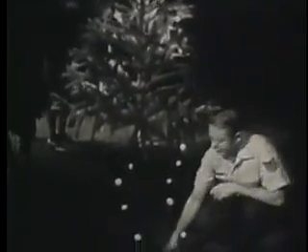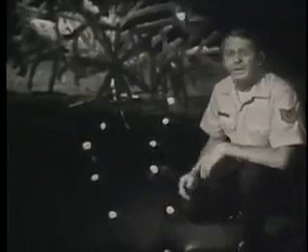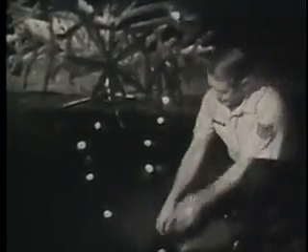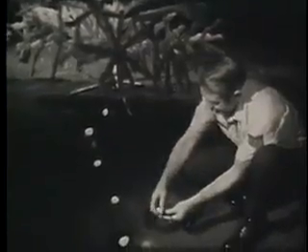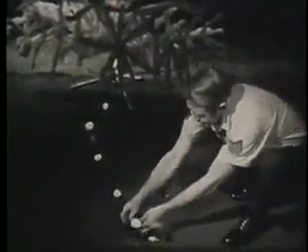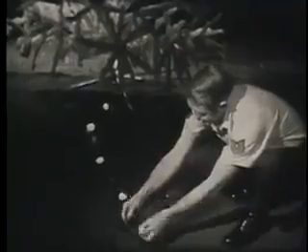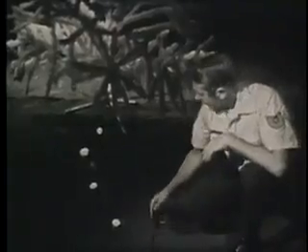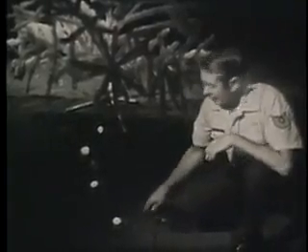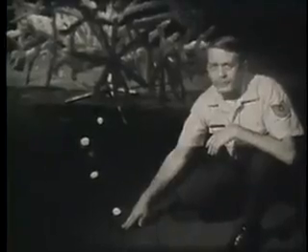Here are two strings of Christmas lights. At first glance, there appears to be little difference. But watch what happens when I remove one bulb from each string. Now, why did all of the lights go out in this one circuit and not in the other? Well, that's because we have two different types of circuits.